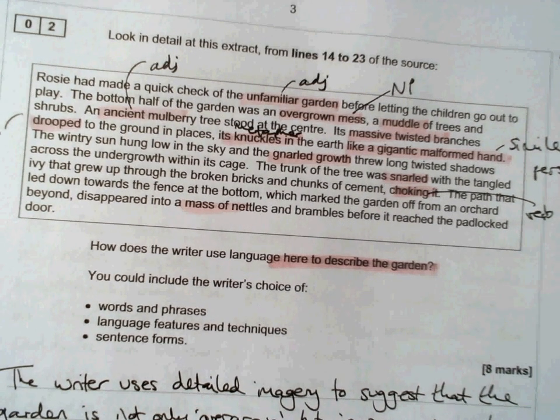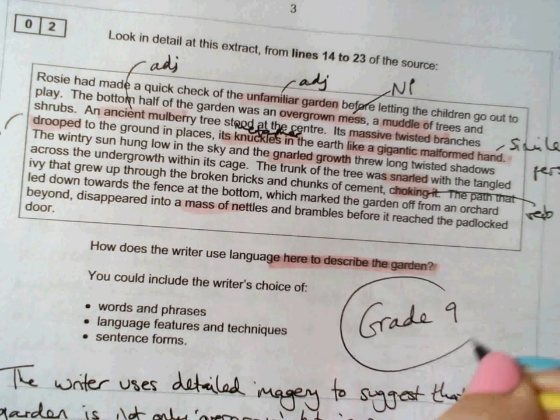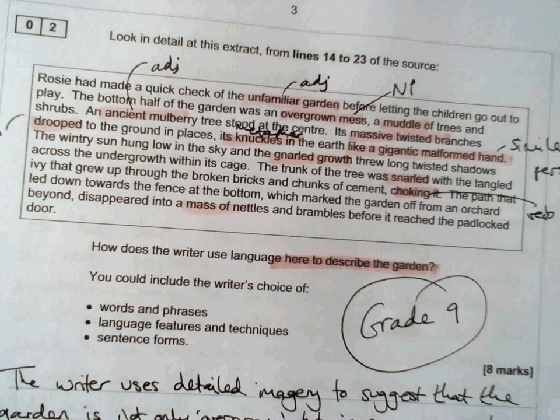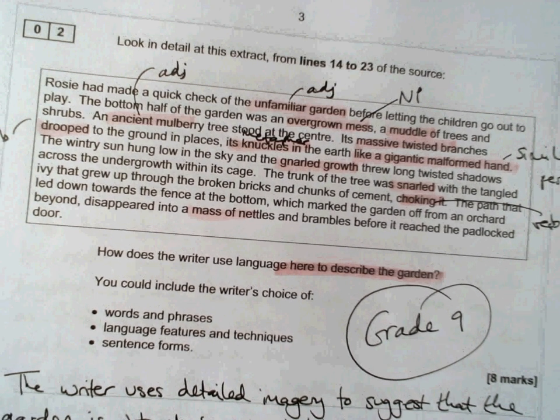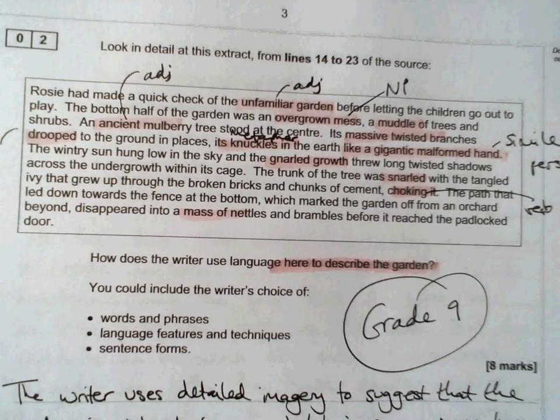I'm going to show you an example of a grade 9 sort of response. Now this isn't a full response. This to me would be half a response. What I would do is encourage you, once I've shown you mine, to have a look at these examples and have a go at doing a version of your own.